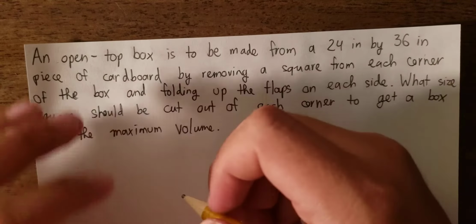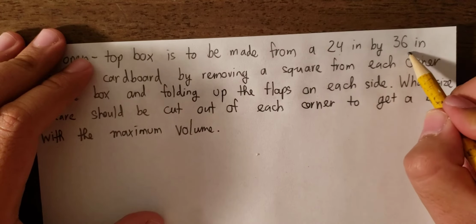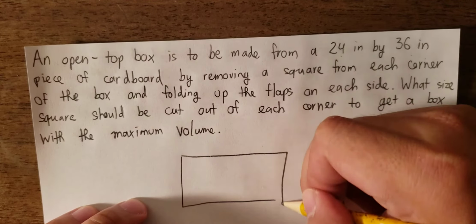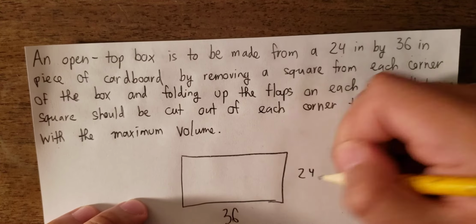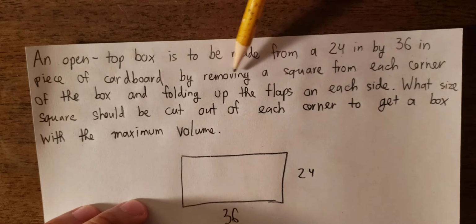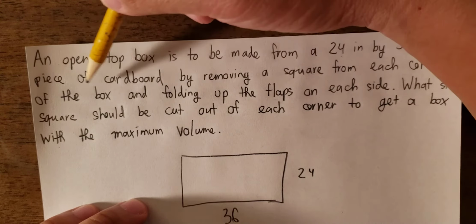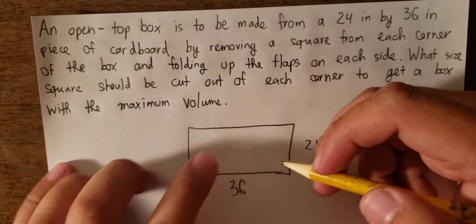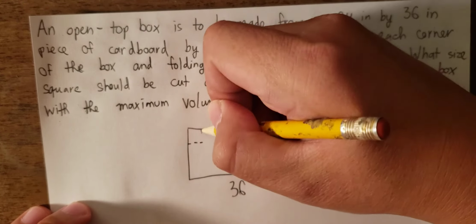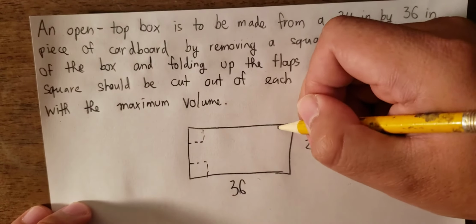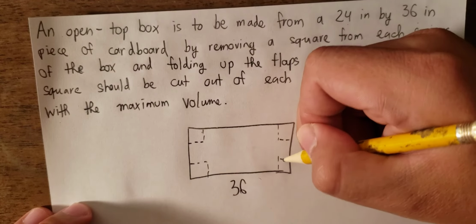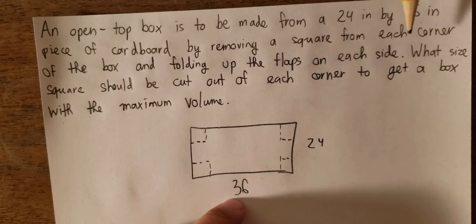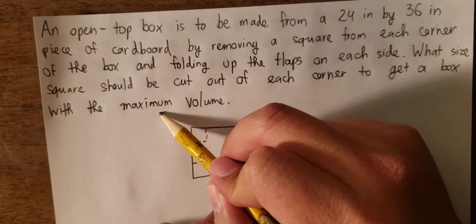So we can see that we have 24 and 36. That's the rectangle. We have 36 and 24. The question is removing a square from each corner of the box. So we have the rectangle and we put the square in here. Later they will fold up to make the box on each side. So the question they ask is, what is the maximum volume?